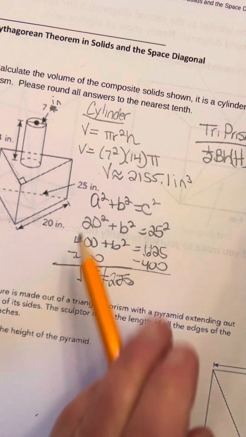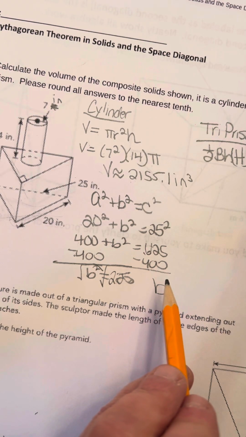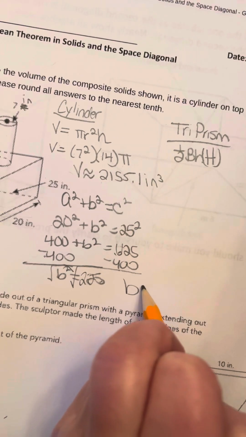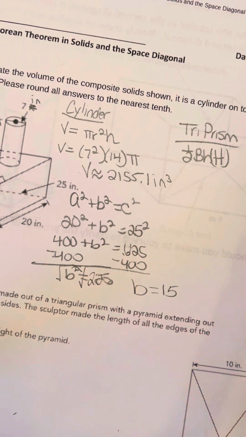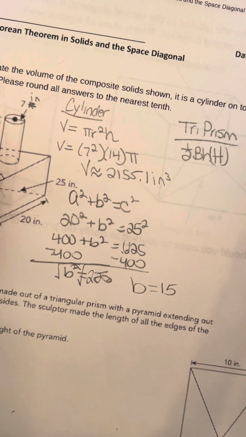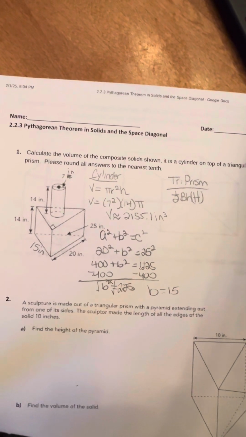So when I square root both sides, you're left with b equaling the square root of 225, and that is b equaling 15. So now I know that it's actually really my a side, but that's okay. So this means that this piece is 15 over here, if you can look over and see that.